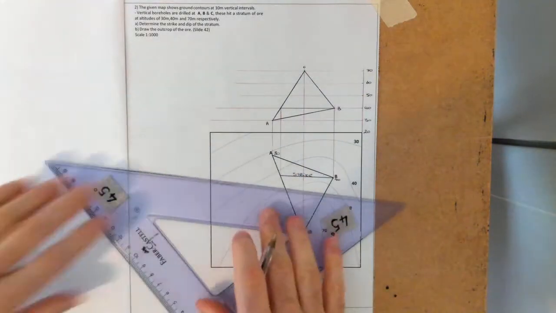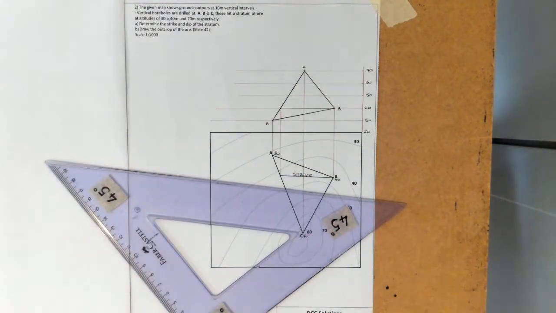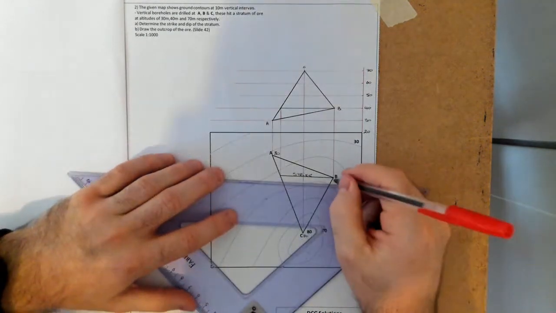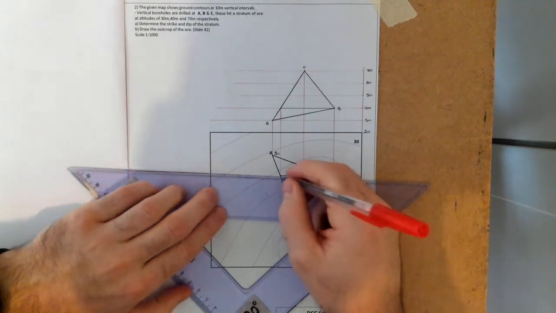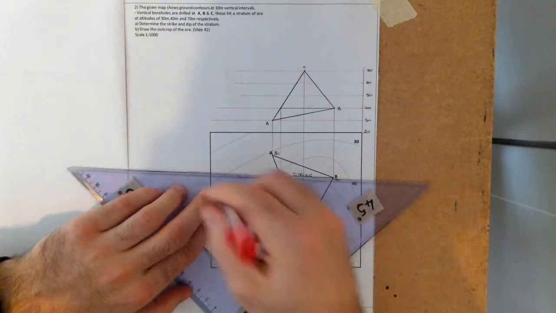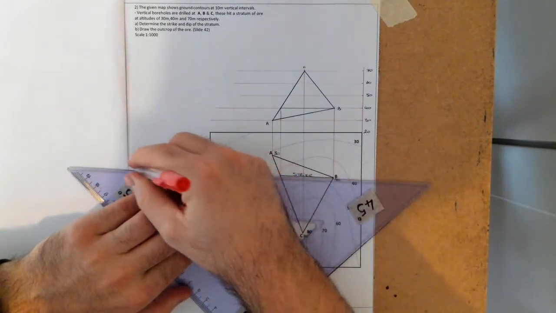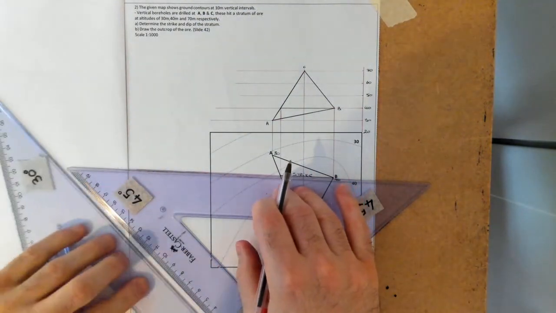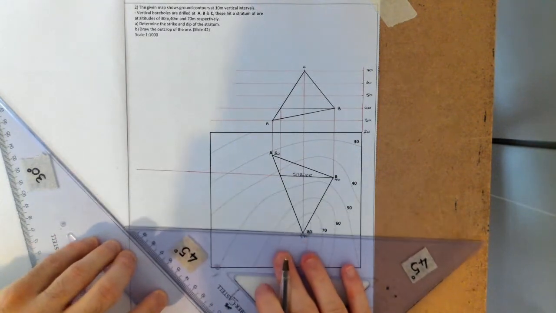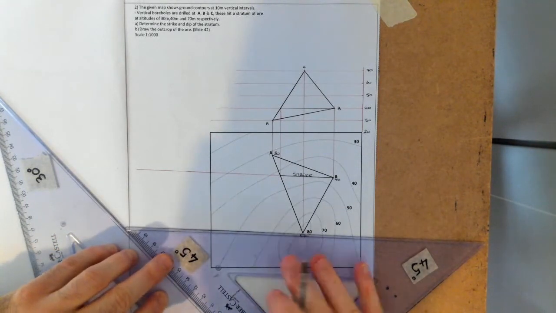So that bit is done. Now what we want to do is get the edge view of that stratum of ore, or the point view of the strike. So I'm going to project out here. Actually B is about 40, so out to there, about there, like that. I project out the other points as well. C is the highest, so I'm going to bring that one right up here to the top.